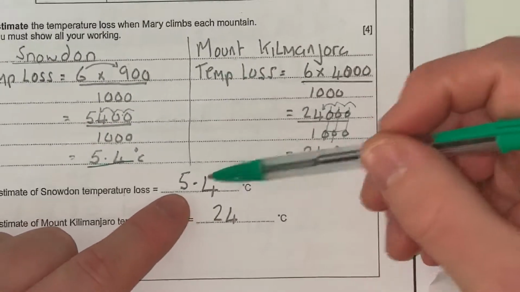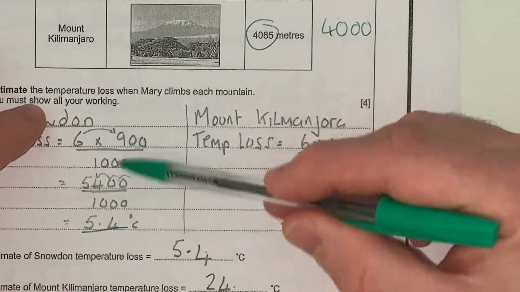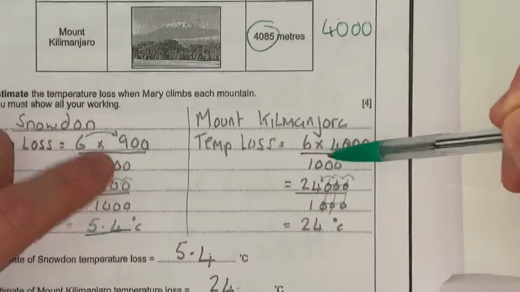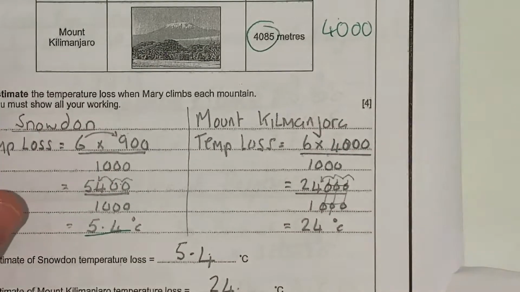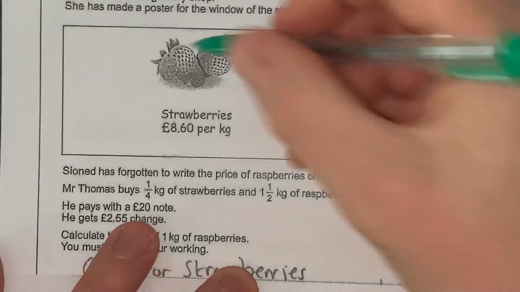2 marks for getting the 5.4, 2 marks for getting the 24. Obviously, if you've tried to substitute into the formula and you've rounded correctly, you're going to get a mark each for both of them.